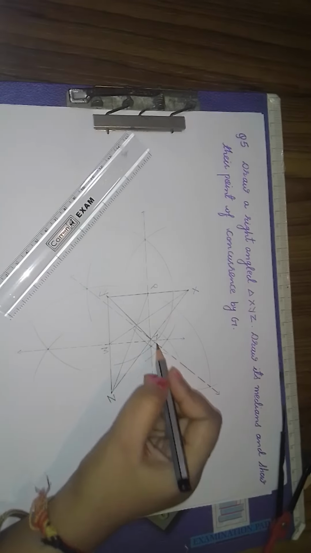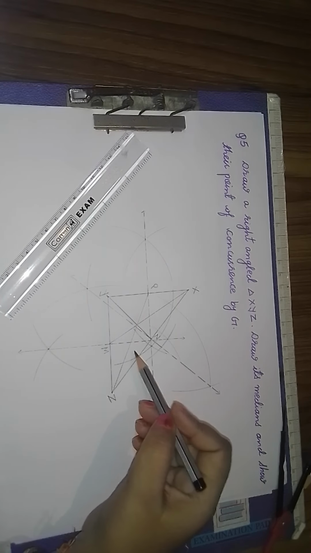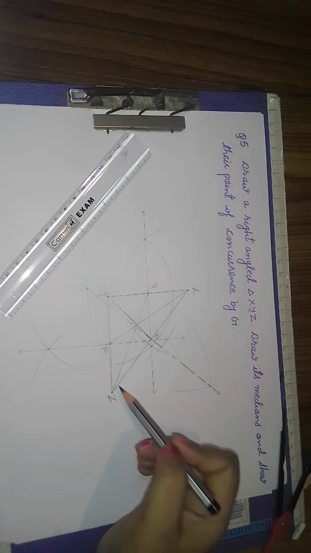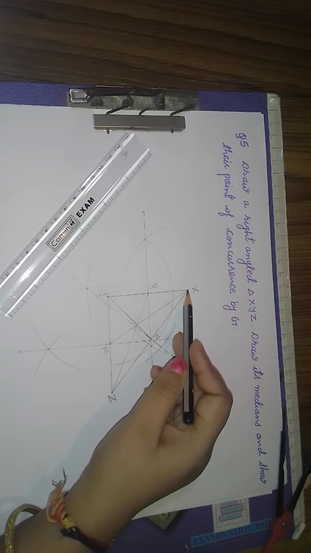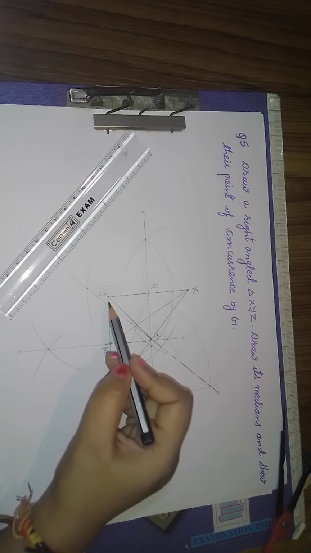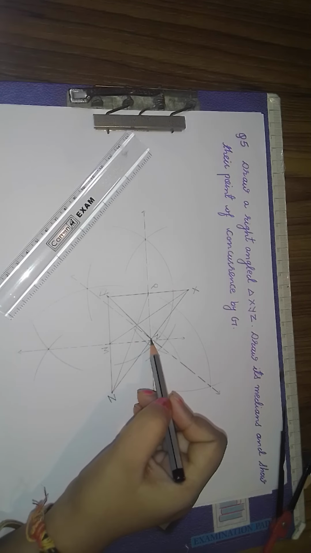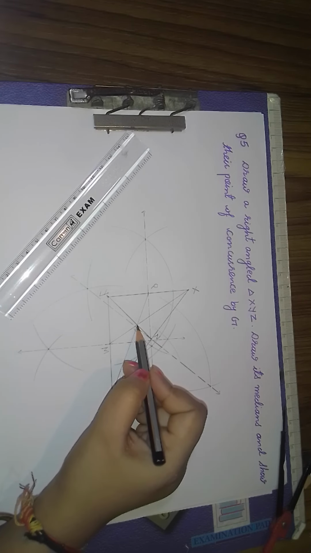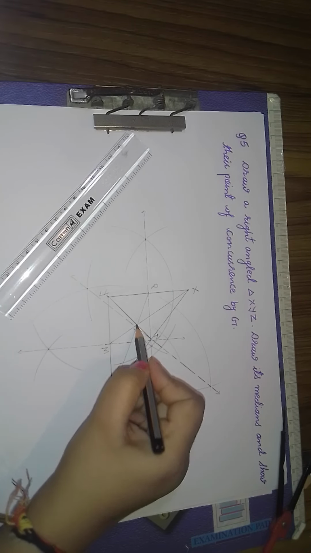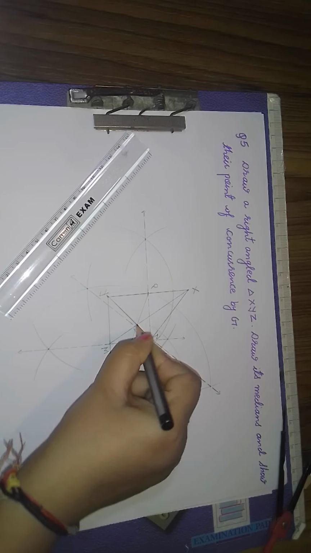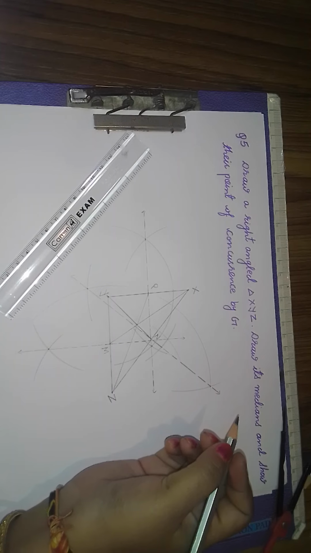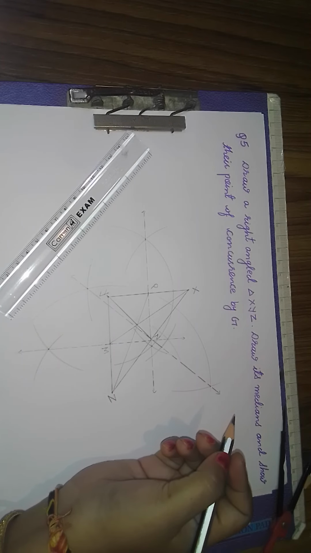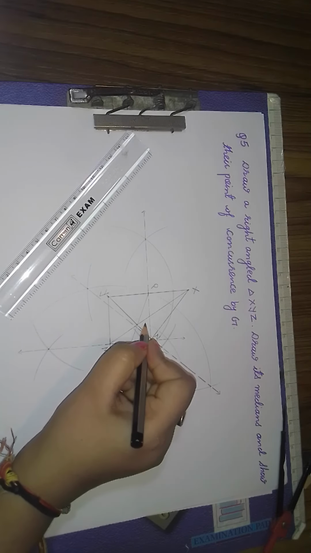Now can you see, students, all three medians, that is your segment ZP, your segment XM, your segment YN, they are passing through one common point, this one. Can you see? Now this point is called the point of concurrence, and it is denoted by the capital letter G.